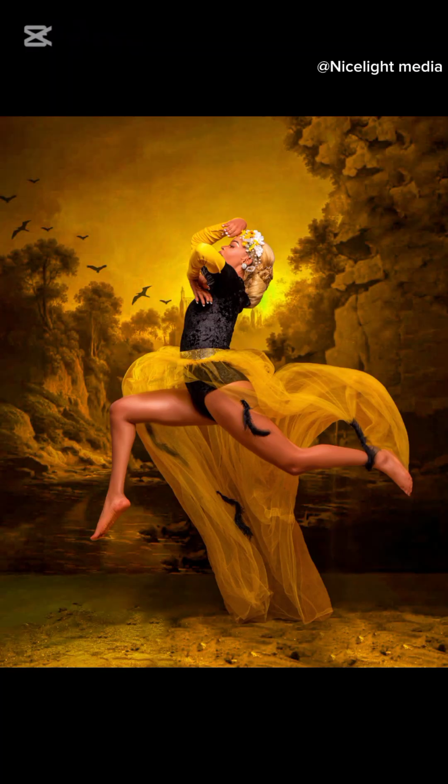I love the picture. So I'm going to show you how I was able to generate and manipulate this particular image that you are seeing right now.